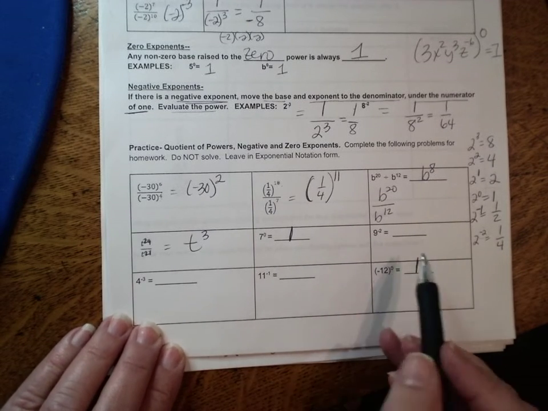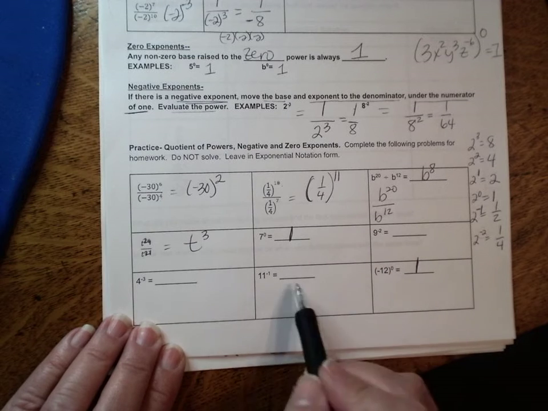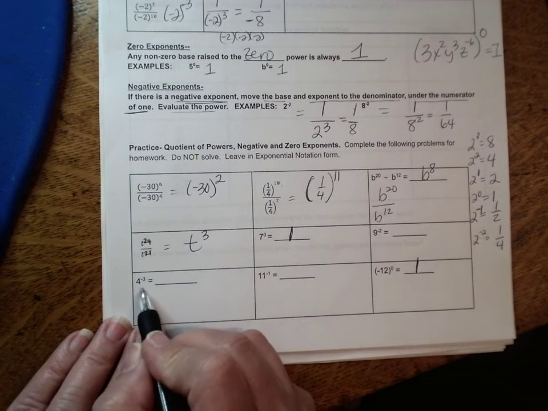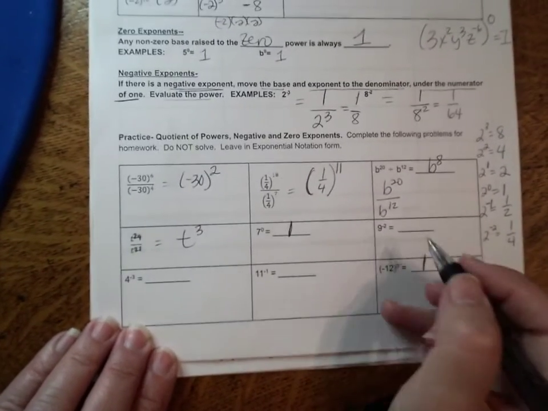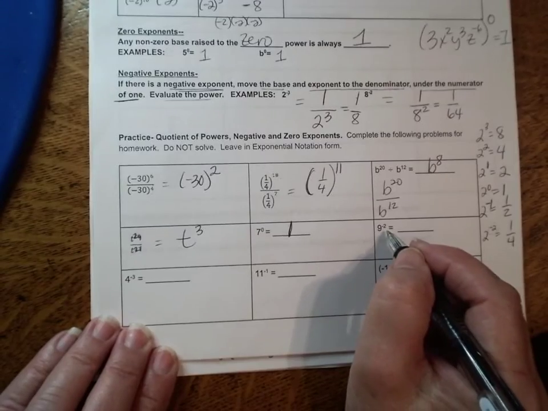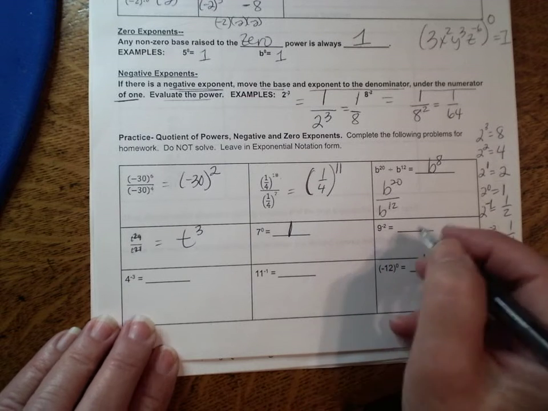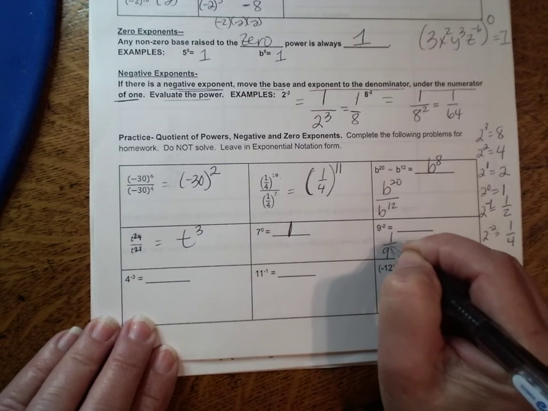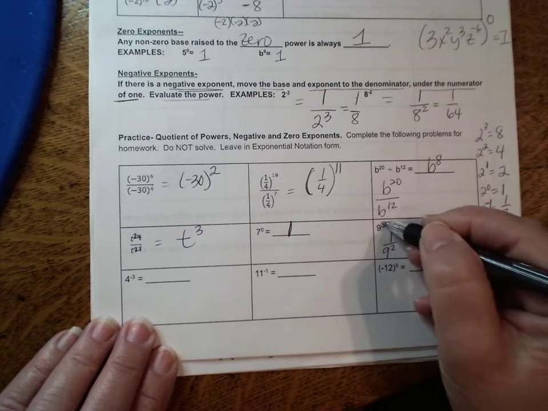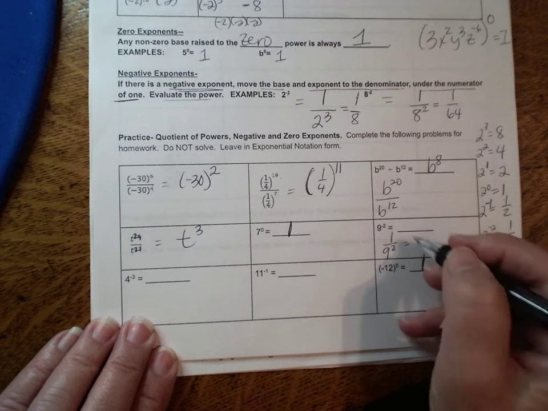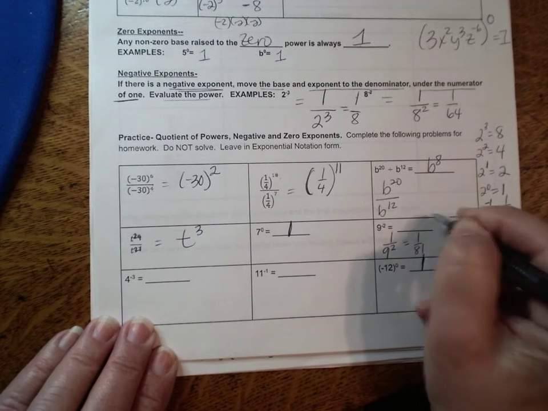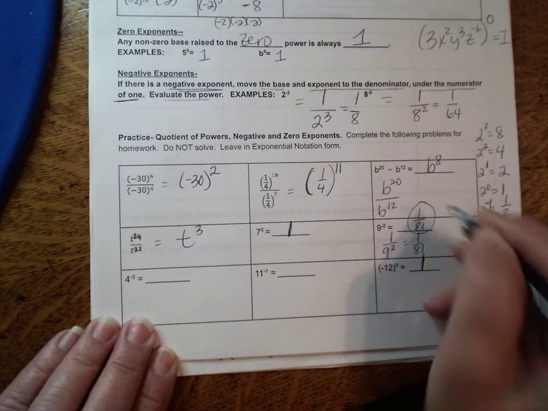Okay, now let's look at these 3. These are all negative exponents. So this is 9 to the negative second power. A negative exponent makes it a fraction. So what you're saying is 1 over 9 squared. It goes from the numerator to the denominator, so it changes sign. Now, go ahead and simplify that out. So that's going to be 1 over 81.